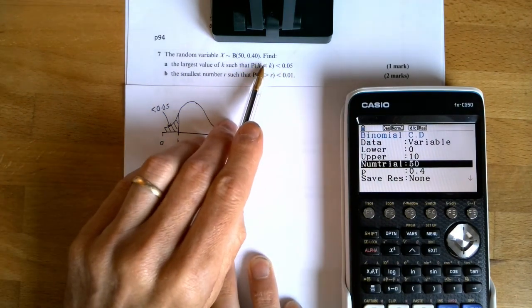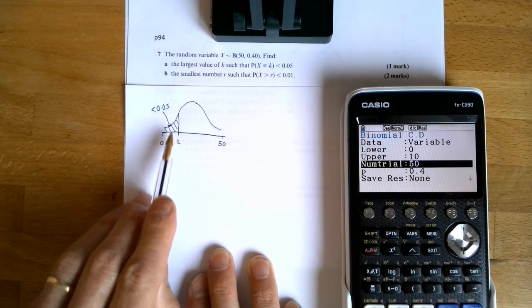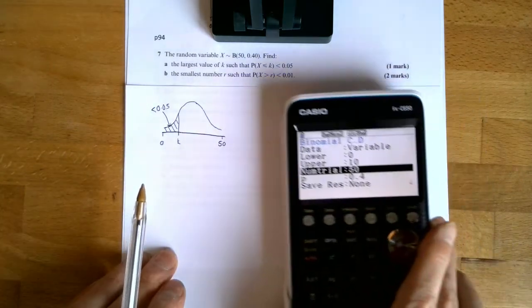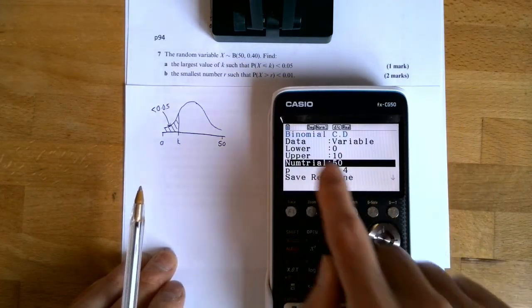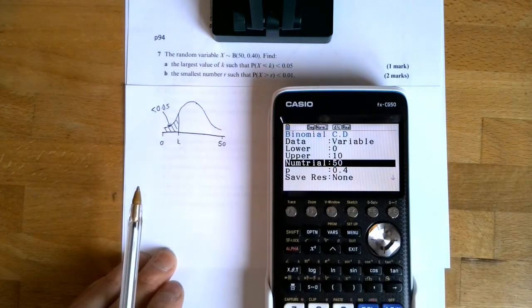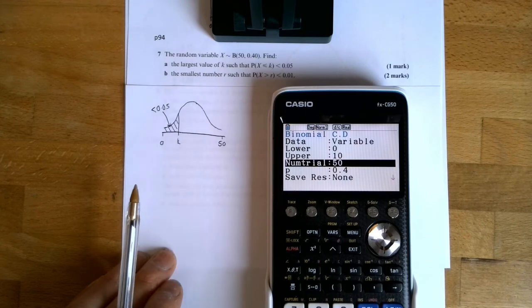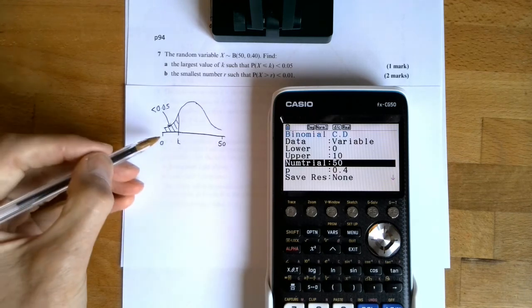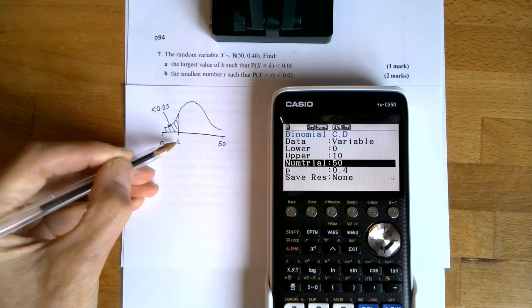X has got to be less than or equal to that value, and I want this to be less than 0.05. So I'm going to do this using trial and error on my calculator. I'm still in binomial cumulative distribution mode. There is an inverse binomial mode, but we found it last year with my group really hard to get your head around the way that works. So we found this trial and error approach worked better. If you want to have a go with the inverse binomial thing, that's brilliant. By all means do.